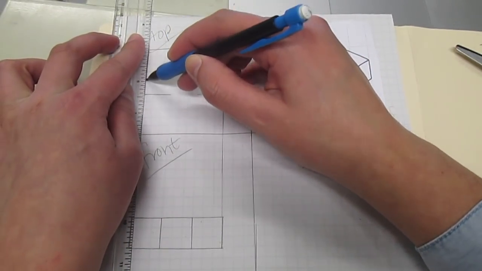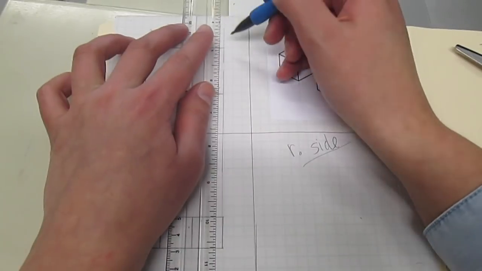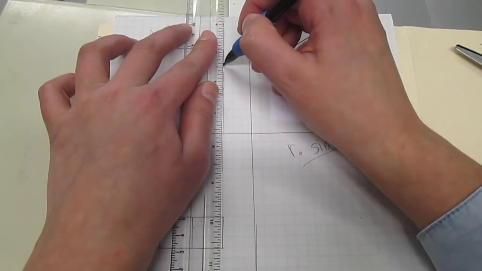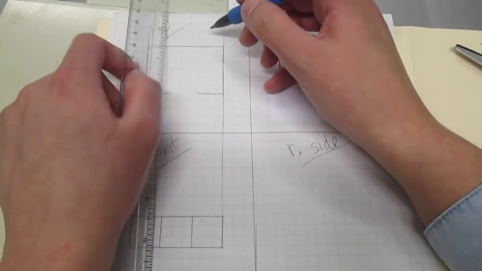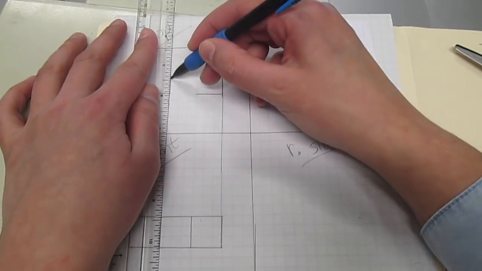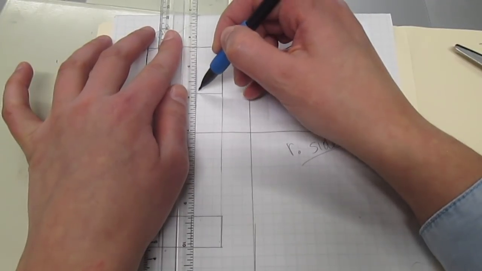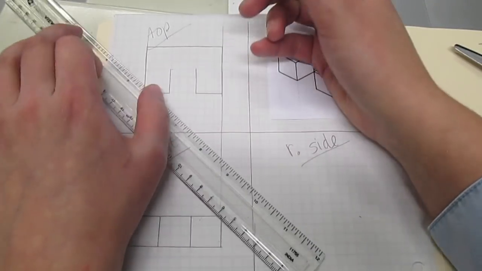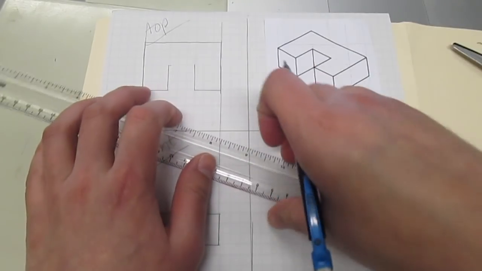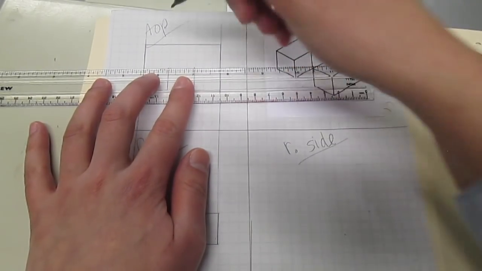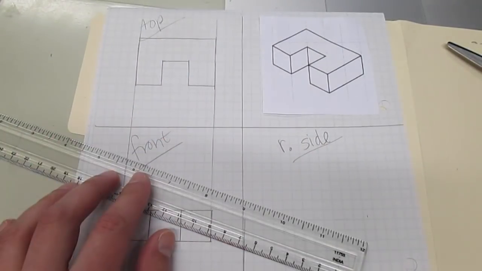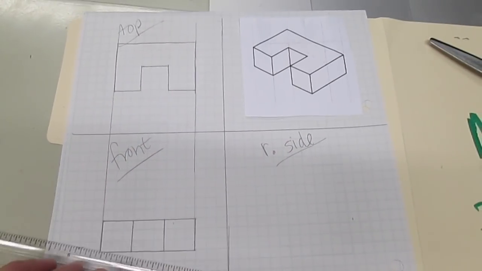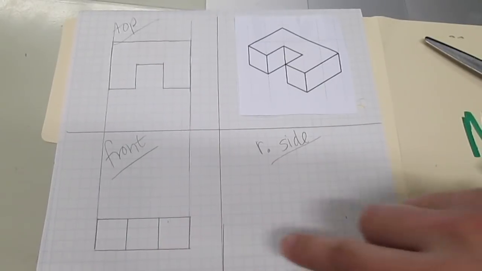and my left edge and my right edge, and then 3 in this inner cutout, and then 3 over here. So that's what you should have for your top view, and it lines up with the front view.